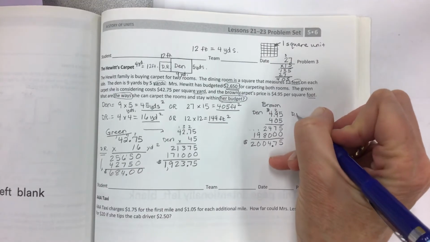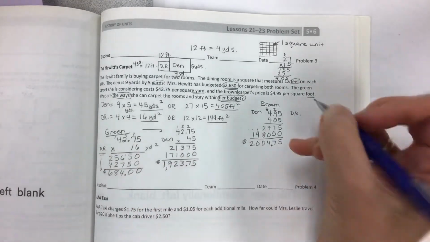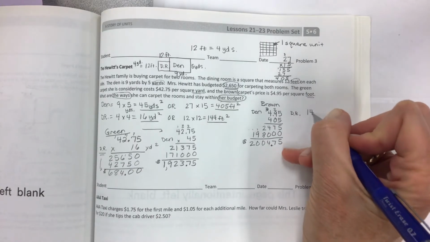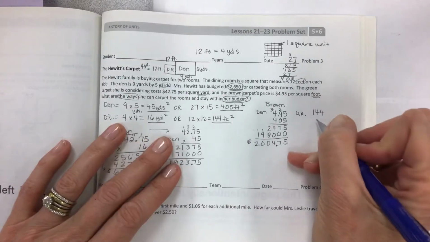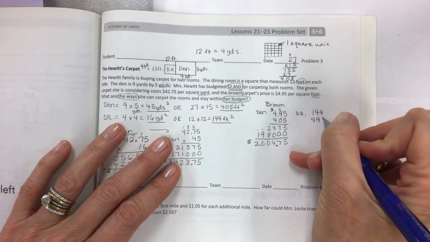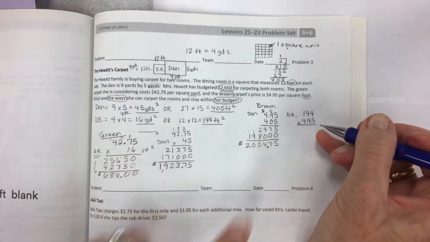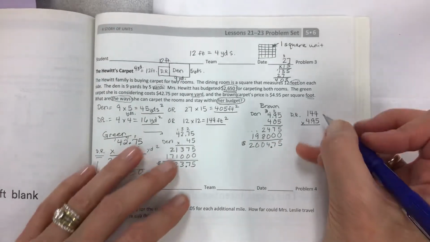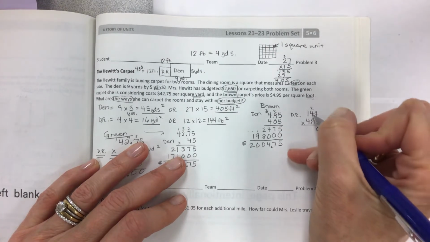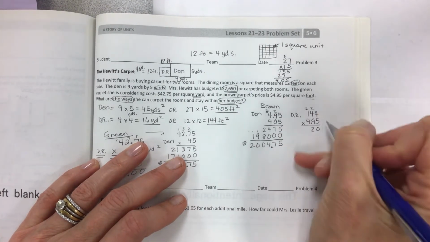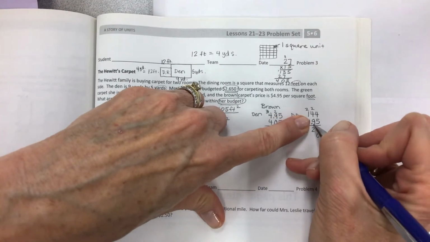So let's look at the DR, the dining room, but not yards. We're going to use feet. So we'll do 144 for our feet squared, and again times 495. And you can switch the order. They can be on the top or the bottom because they both have the same number of digits. So let's go ahead and multiply. 4 times 5 is 20, 20, and then 2, and then 5 and 7, and then nothing here, so go to the next.